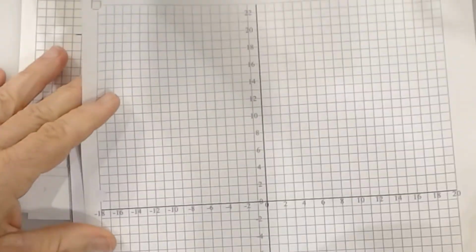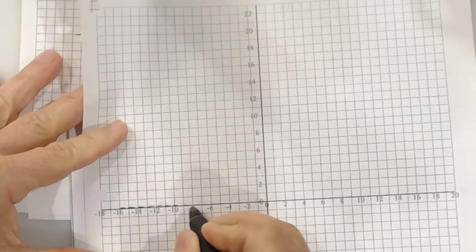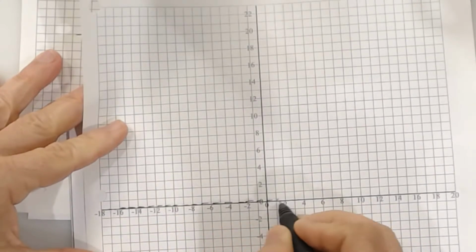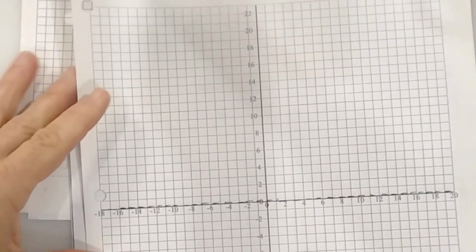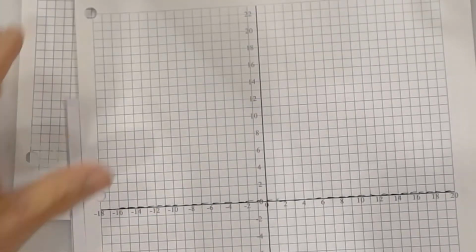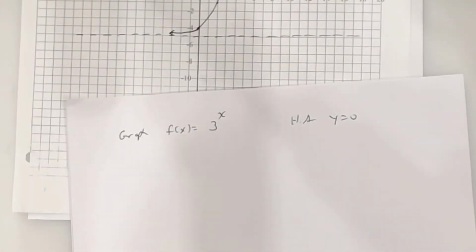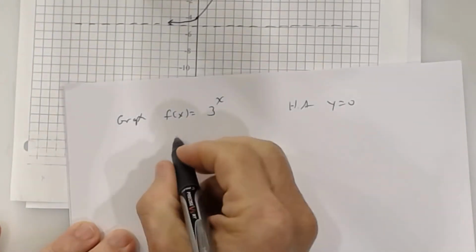So I'm going to go ahead and graph it. Remember how we did this? We just put the dotted lines on the x-axis, like that. Okay? Then what's the next thing we need to find? The y-intercept.